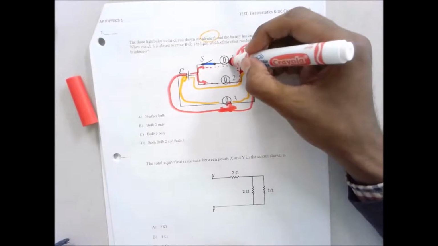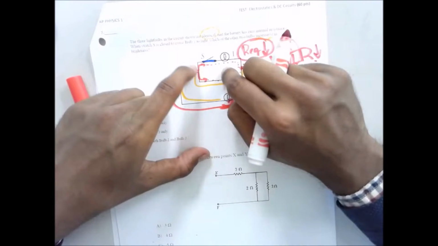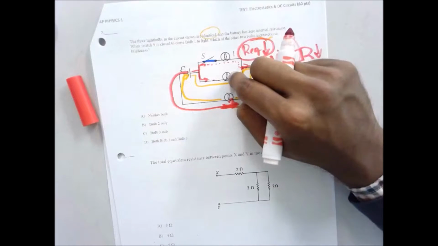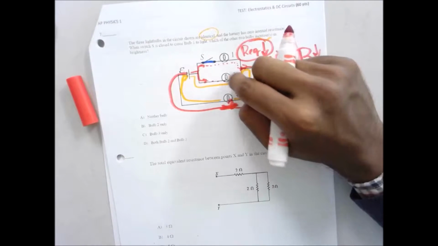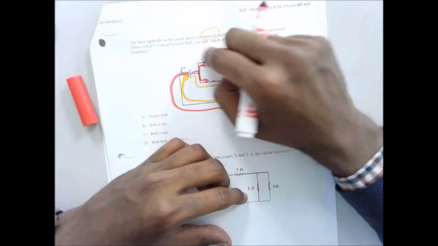But when we look at bulb 1 and bulb 2, those 2 bulbs are still going to split the current. Even though the current is greater, they're still going to split it. And so bulb 2 is actually not going to get more current than it did initially, because initially it was receiving all of the current when the switch was open.